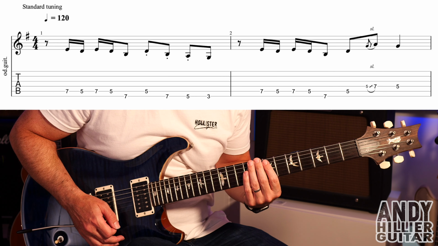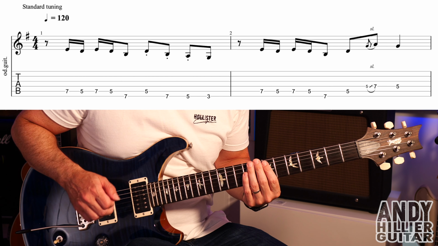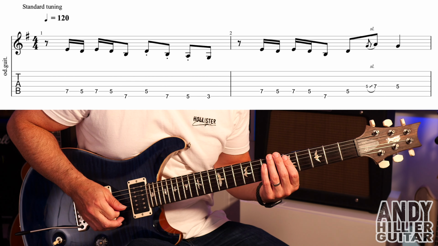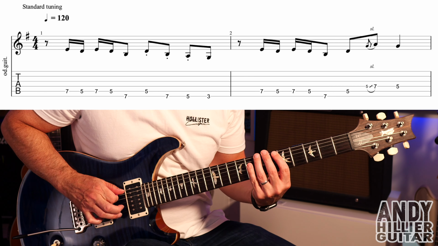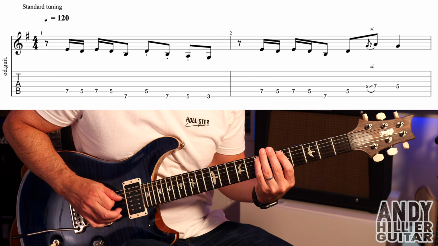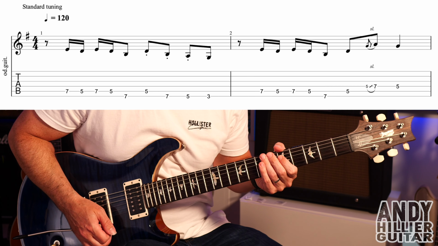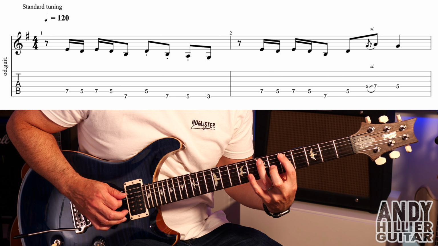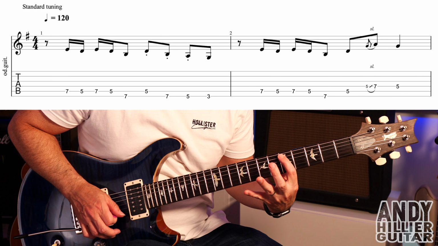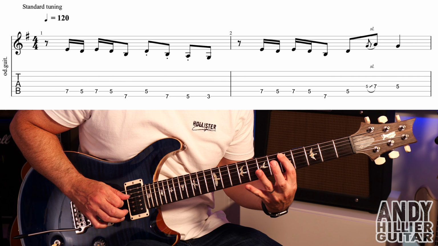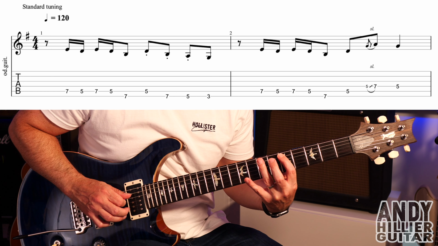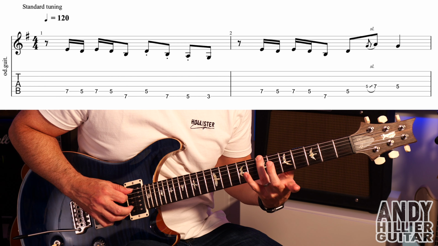My guitar is in standard tuning. Okay, the first line, a little intro, it's a kind of filtered guitar and goes like this. Okay, so it starts off on A7 with the third finger, then A5 with the first finger, back to A7, then A5, and then up to E7.